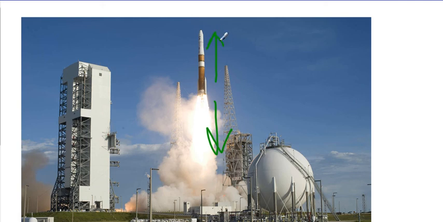It's equal and opposite. In fact, in space where you don't have oxygen, this is the way the rockets still work. They essentially are throwing out mass in one direction so that it pushes them in the opposite direction. Equal and opposite.